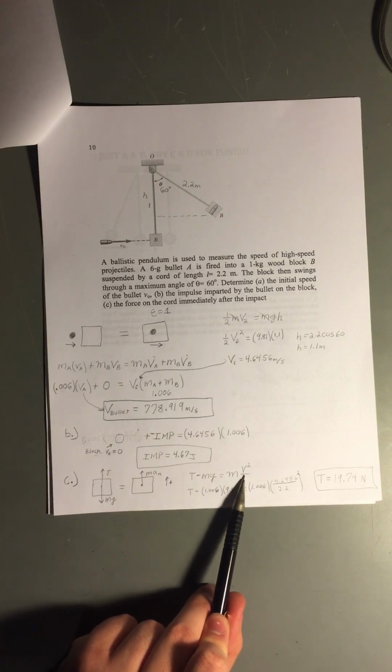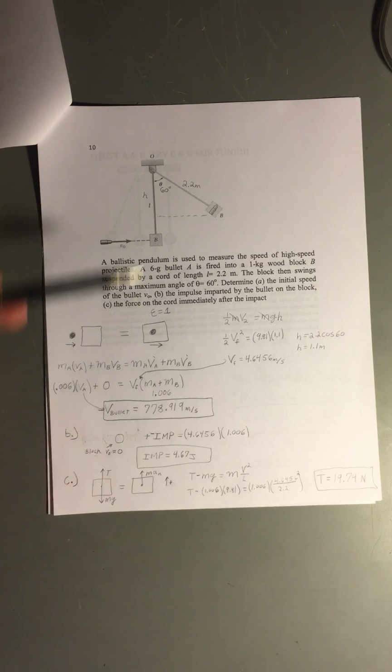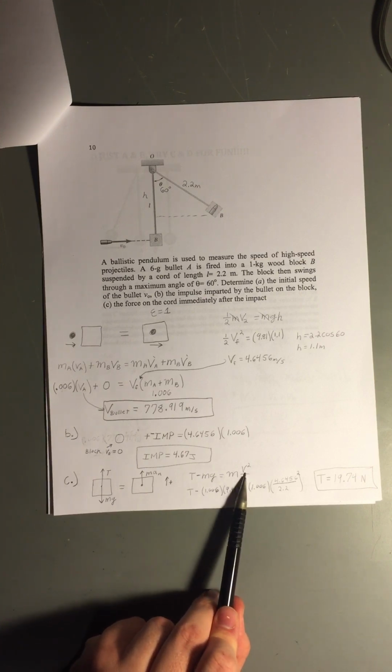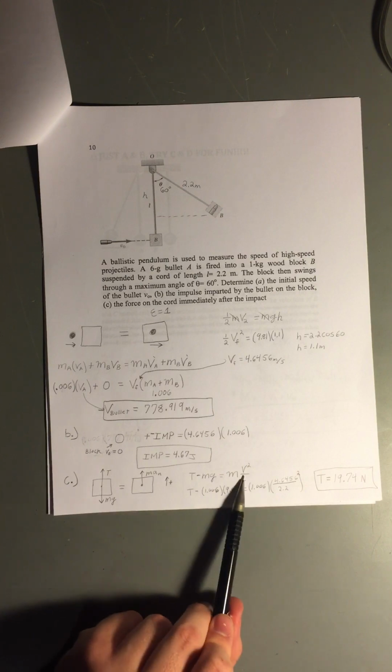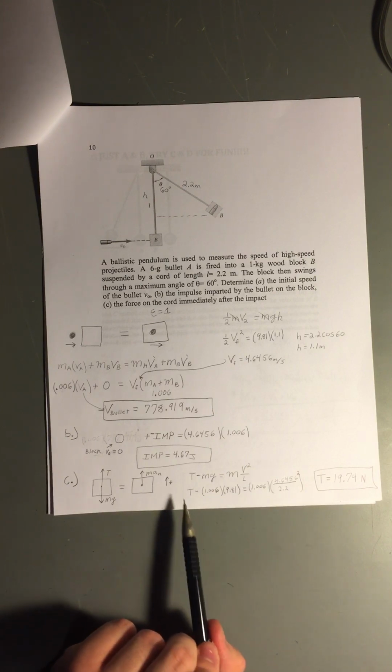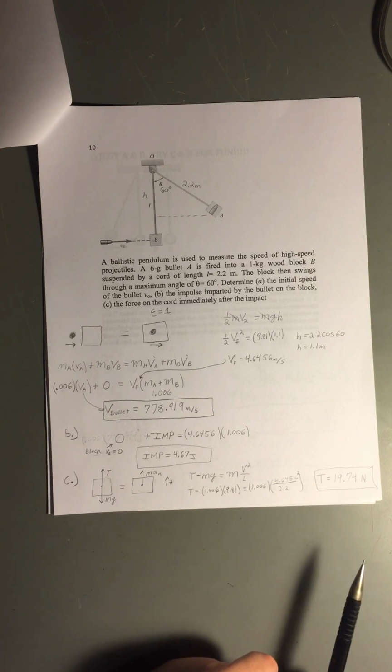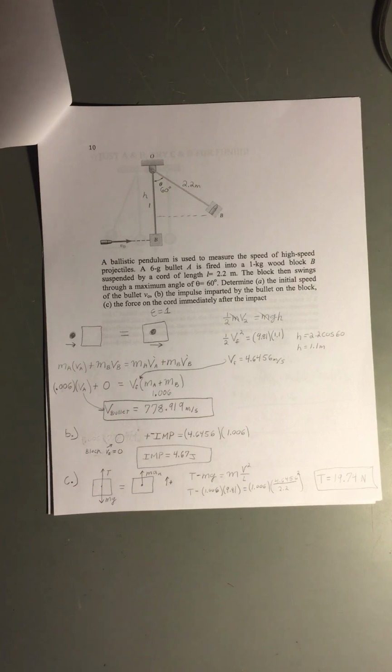And so taking this and creating an equation from it, we get this equation here, and then we replace our normal acceleration with v squared over L, and L is our 2.2 meters here, the radius of that circle. And then all we have to do is plug in everything we know. So we know the velocity, once again from up above, the length was given to us. And so solving that, we find that the tension is 19.74 newtons.